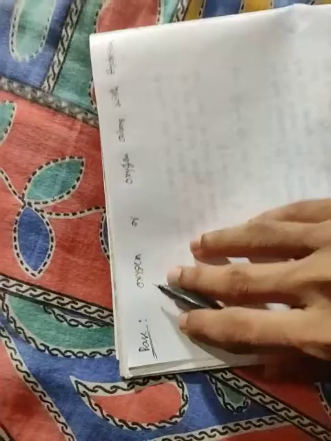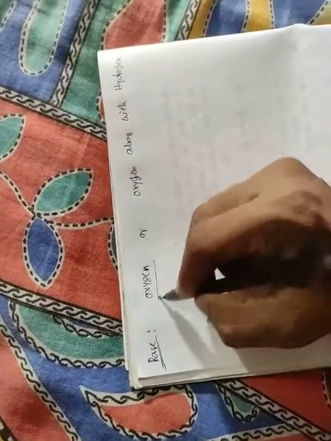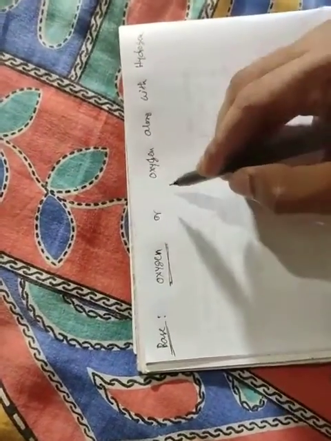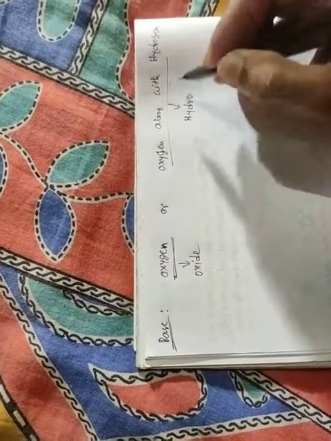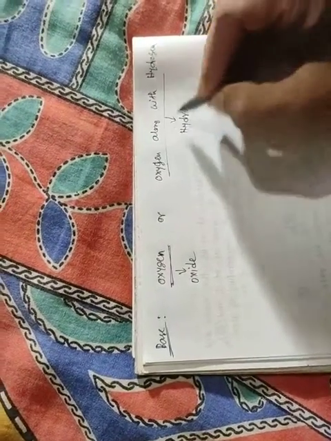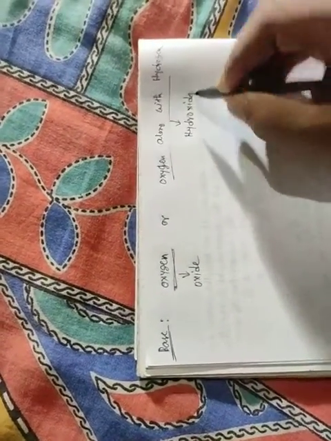One thing you have to remember: any compound which consists of oxygen is called an oxide, and any compound which consists of oxygen along with hydrogen is called a hydroxide.